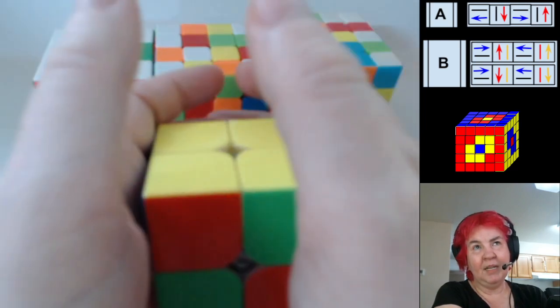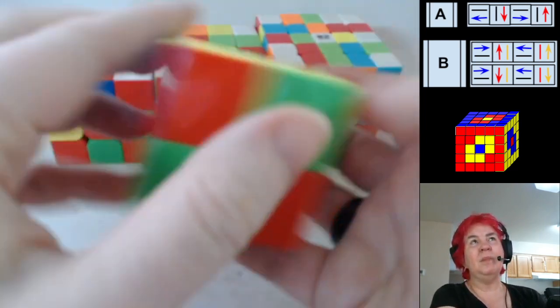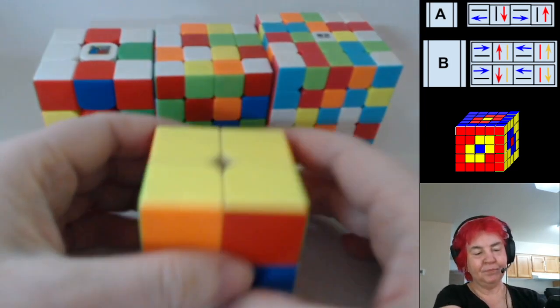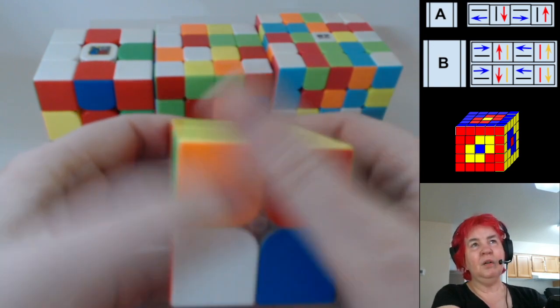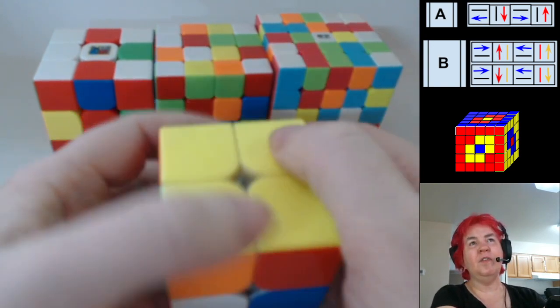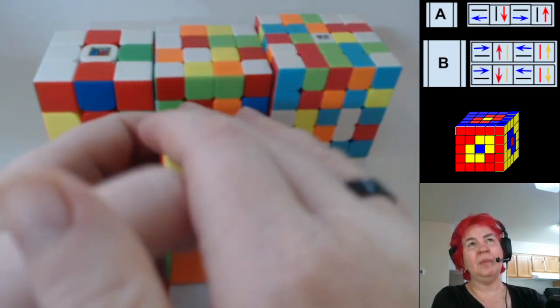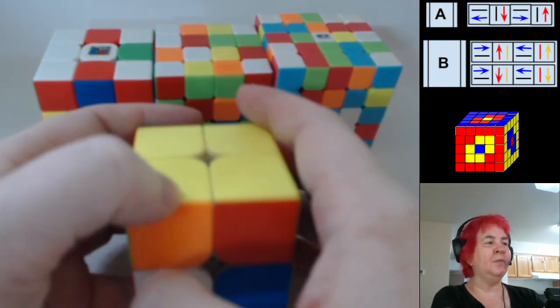I'm going to do the same thing regardless, but if one side matches, I hold it facing away. Top row, I'm going to now do Formula A, brought the colors to the top, and I'm going to use Formula B to move pieces around.